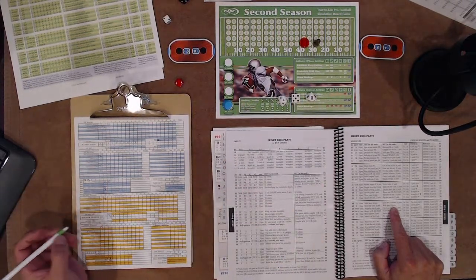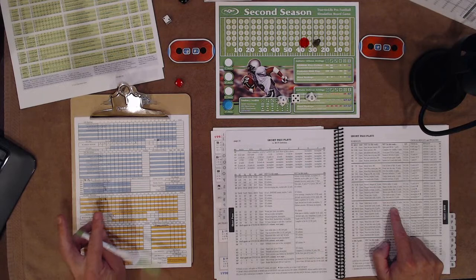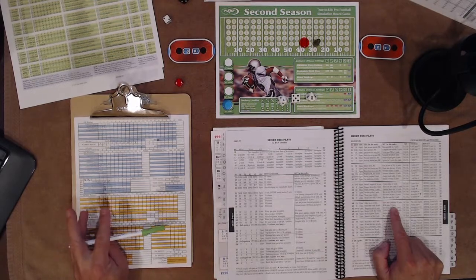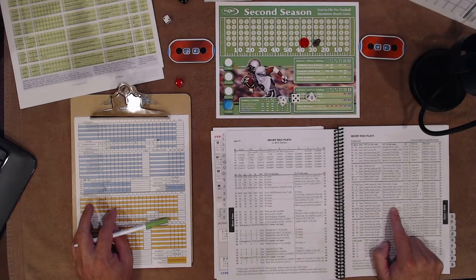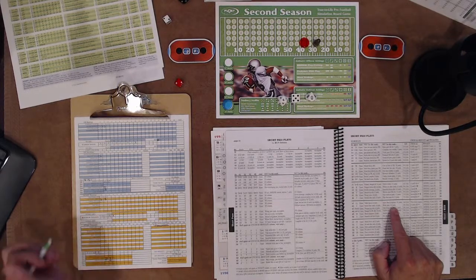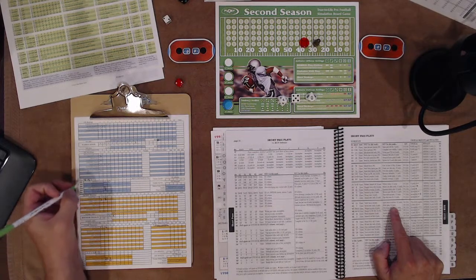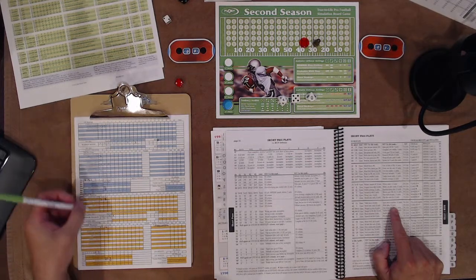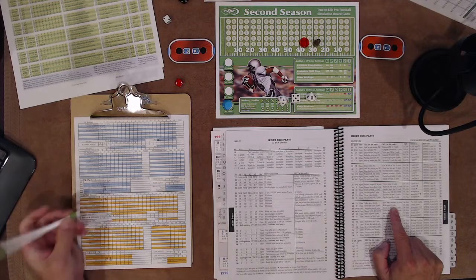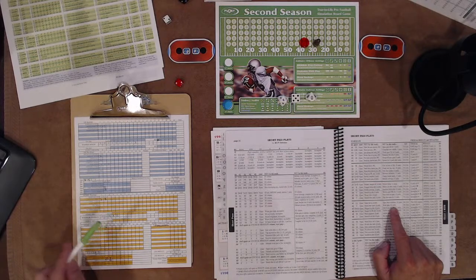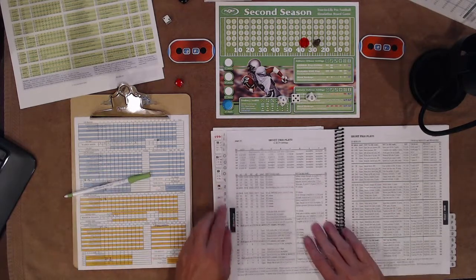And 16 yards to... that was a short pass. Eddie Brown, 16 yards. Boomer Esiason, you're going to get 16. Where are you? There you are, 16. Boomer Esiason, 1, 2, 3, 4. 4 out of 5 so far for Boomer.